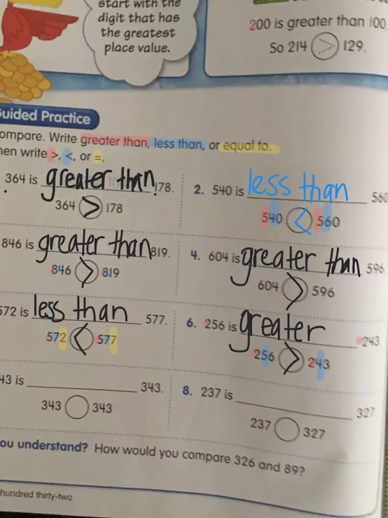Number 7, 343 and 343. Okay. Same in the hundreds, 3 and 3. Same in the tens, 4 and 4. Look there, same in the ones, 3 and 3. So when they're the same, that is the same as saying they are equal to each other. And to write that symbol, it's 2 lines over the top of each other.